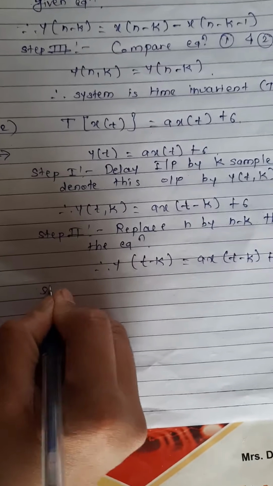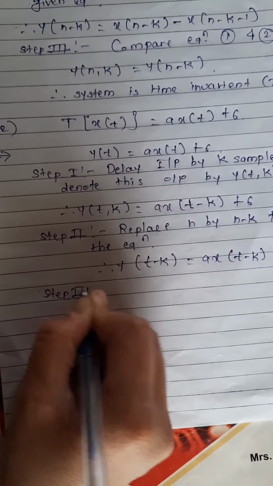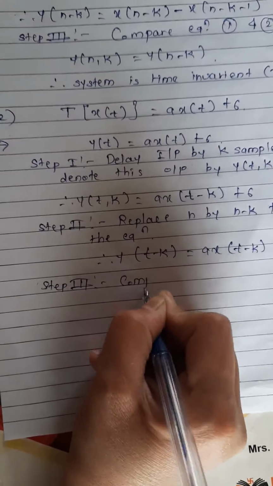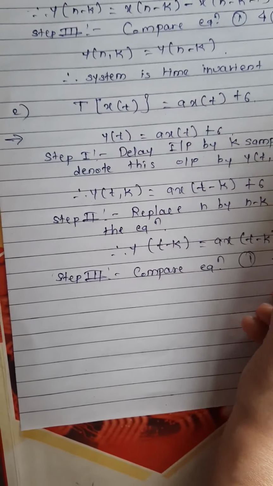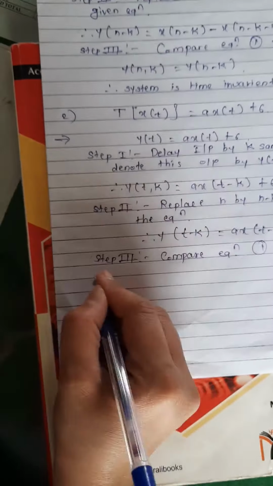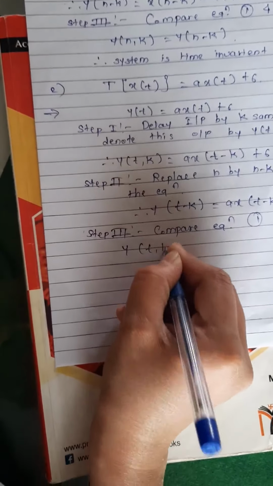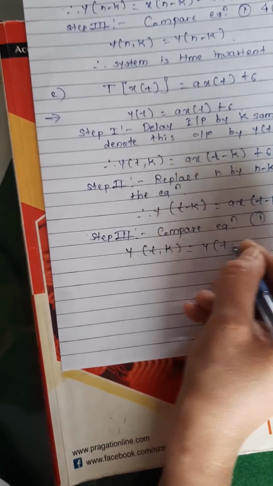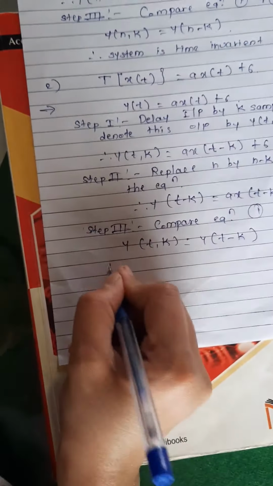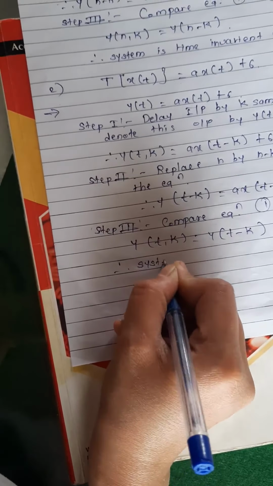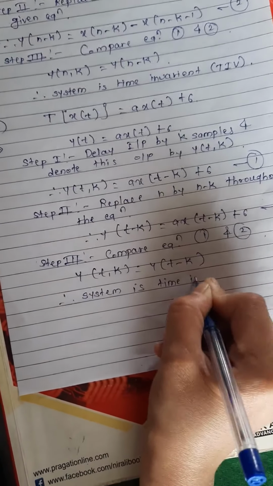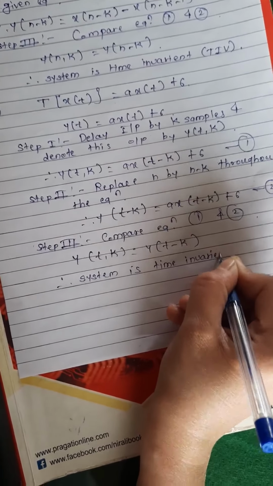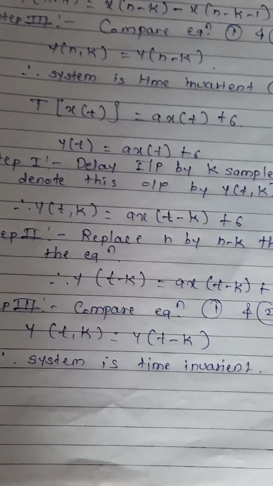This is step 3. So y of t comma k is equal to y of t minus k. Thus the system is time invariant.